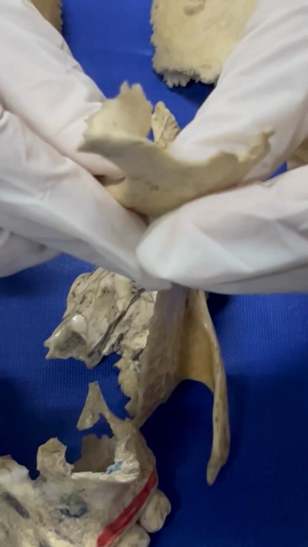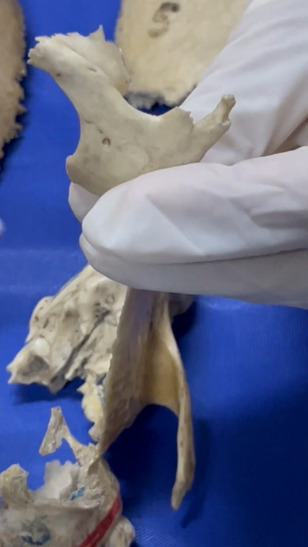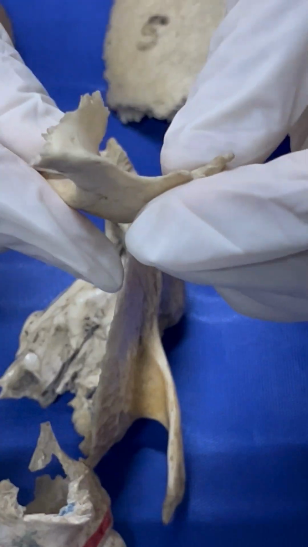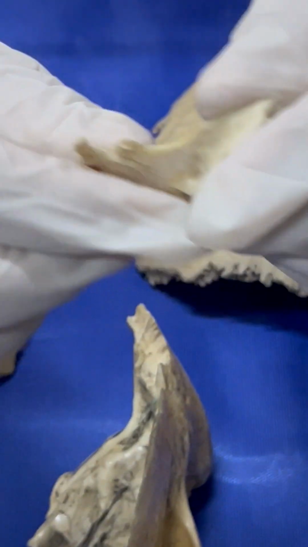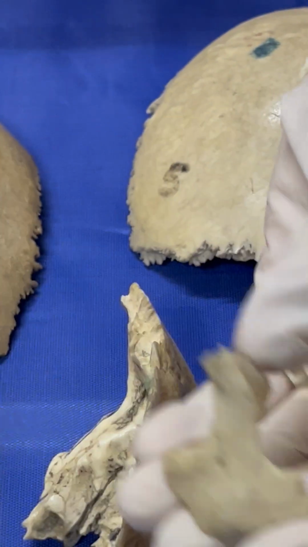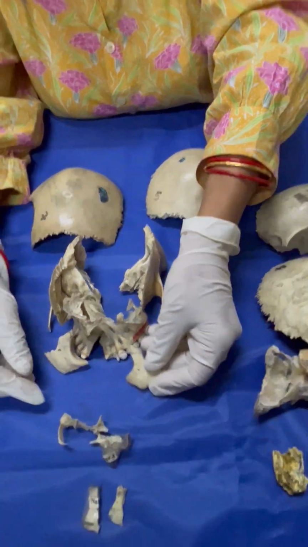You can see the smooth surface anteriorly, the frontal process, the zygomatic process. Fine. Or posteriorly, if you want to see, this is like this. So it should be on the posterior side, the smooth surface is anteriorly. This belongs to the left side.